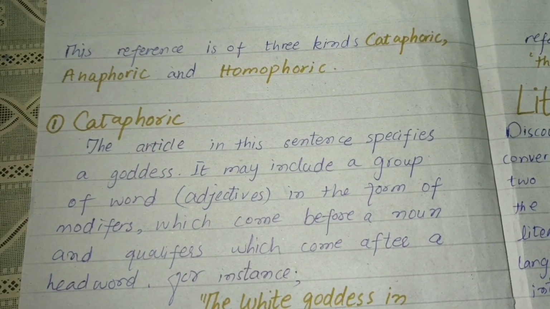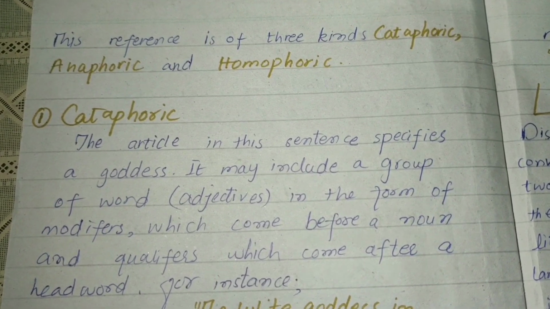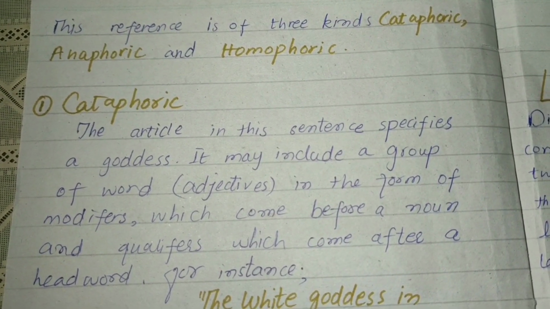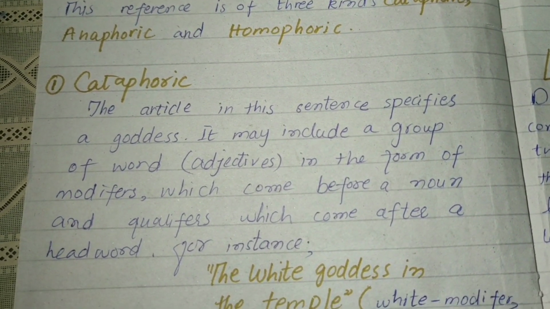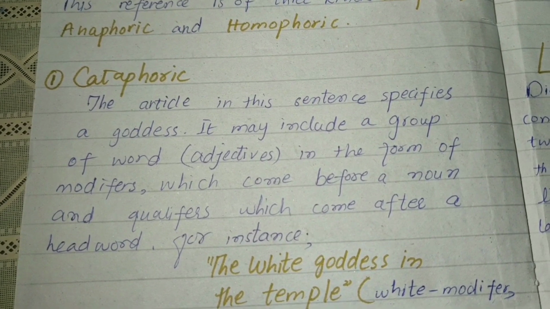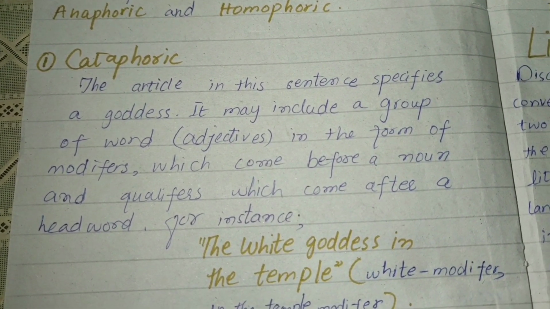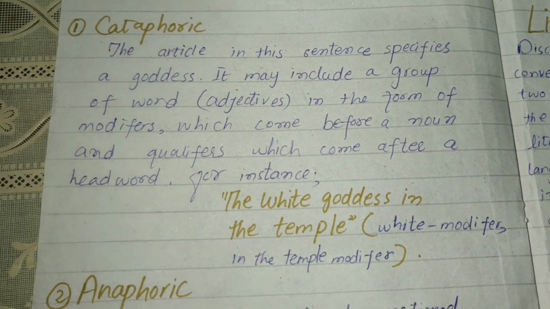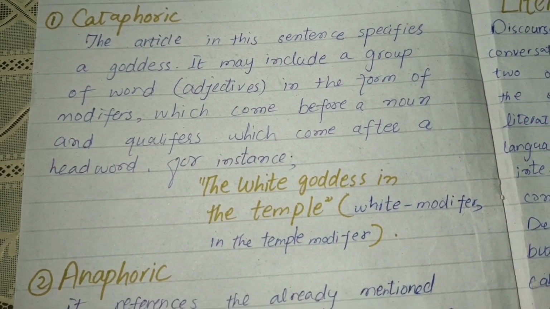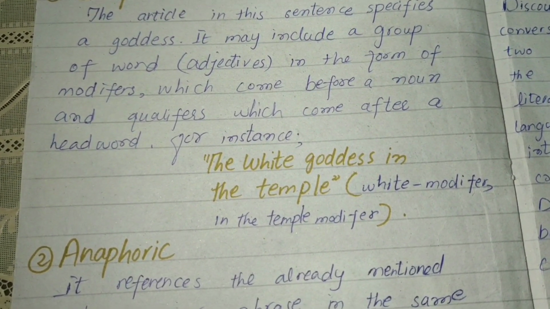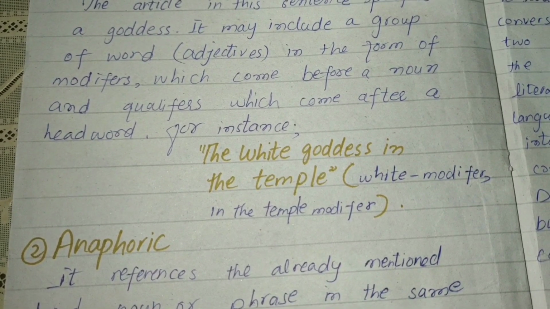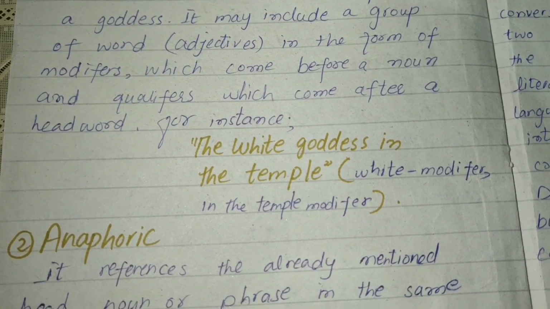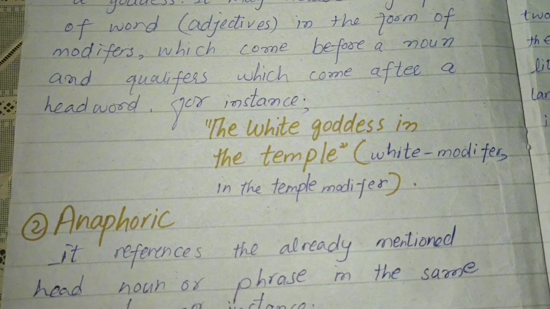This reference is of three kinds: cataphoric, anaphoric, and homophoric. First one is cataphoric. The article in this sentence specifies a goddess. It may include a group of words, adjectives in the form of modifiers, which come before a noun, and qualifiers which come after a head word. For instance, the white goddess in the temple.